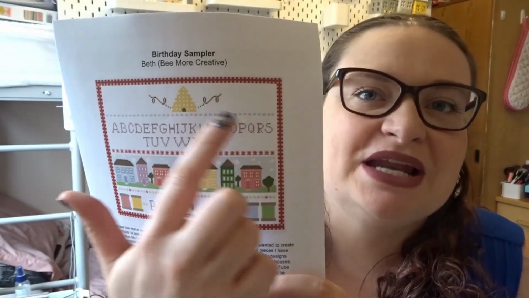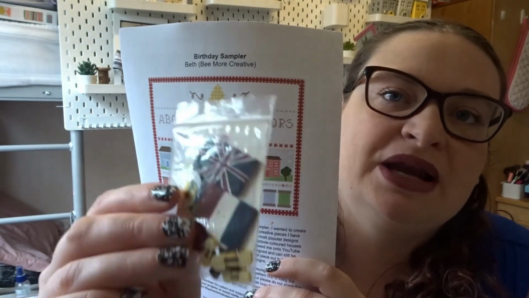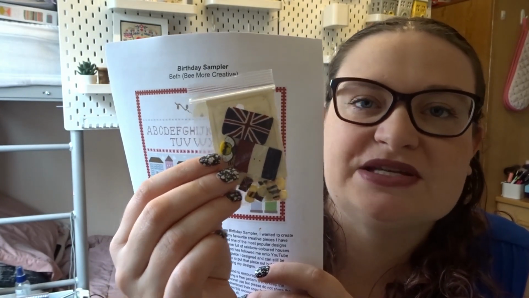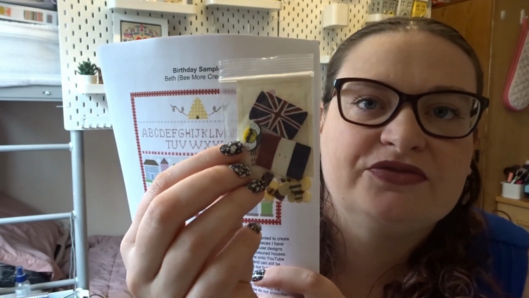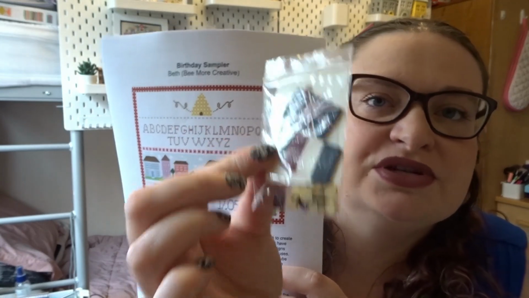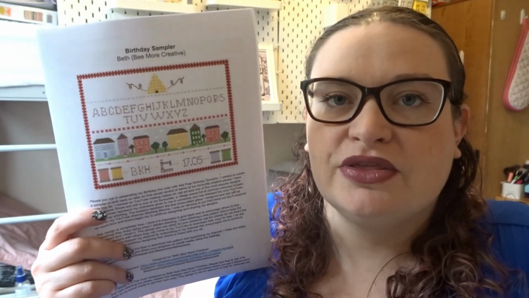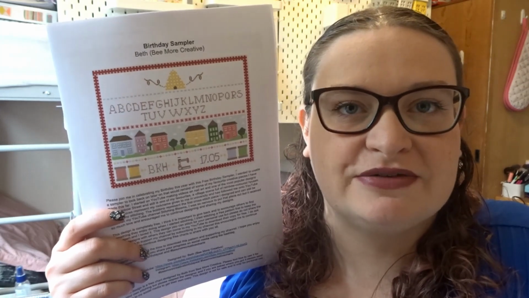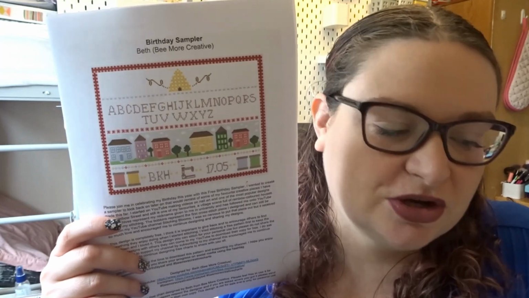So I have got some blank space at the top of these charts. Now I've left them blank so that way I can include these buttons. So I bought these from just another button company. I don't know how many I'm going to use. I'm definitely going to use the Union Jack and the French flag, and I have got a couple of different sizes of bee buttons, which I plan to put on there. I don't normally use buttons on things, but because it was my birthday sampler, I thought I would do a little bit of something different, and also it added a little bit of extra texture to the chart.